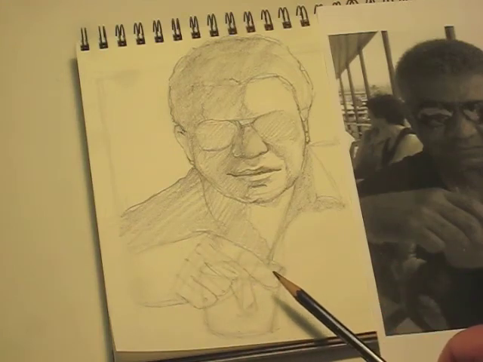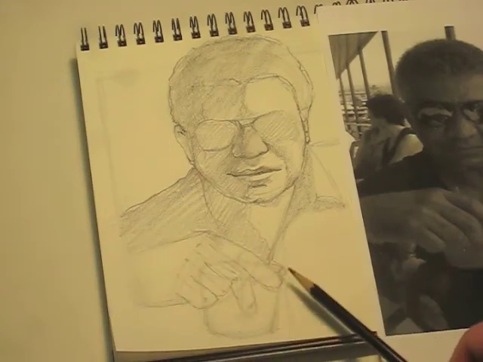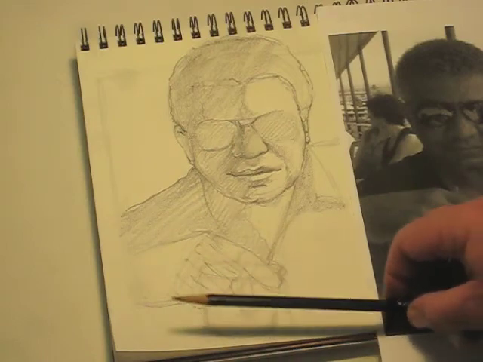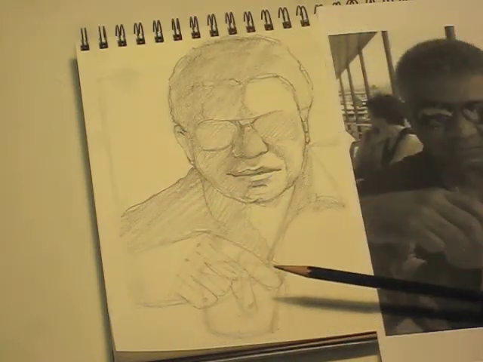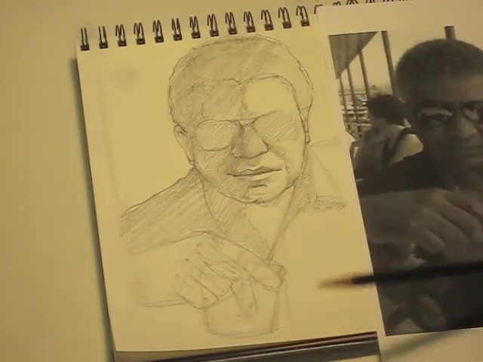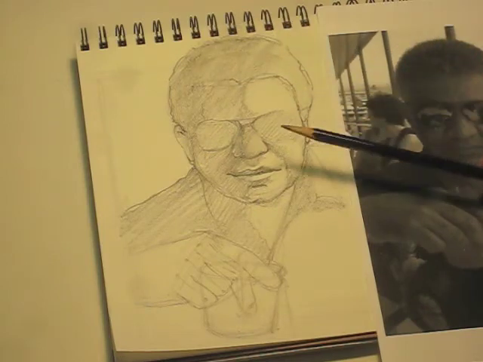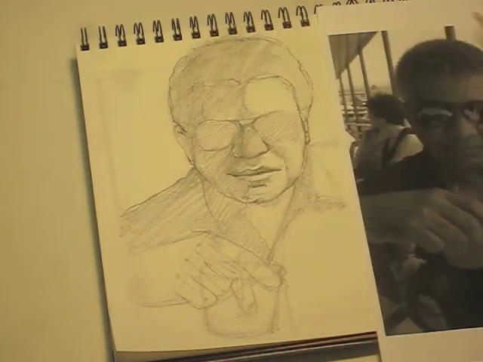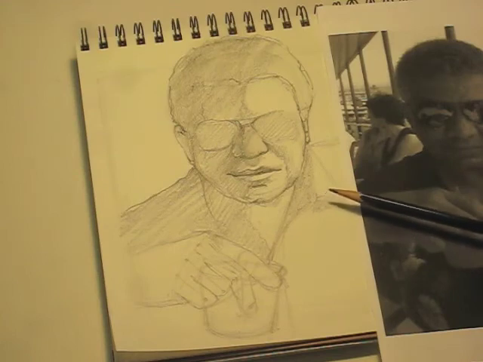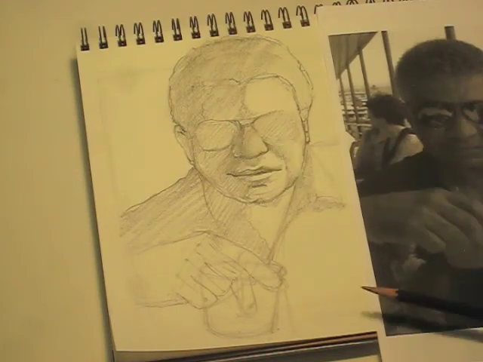Haven't yet addressed the hand, but we'll be doing that next. So you can see that there's just a basic development process dealing some with contour, but overall with shape, light shape, shadow shape, and proportions and size, and putting things together, and I will keep going forward.